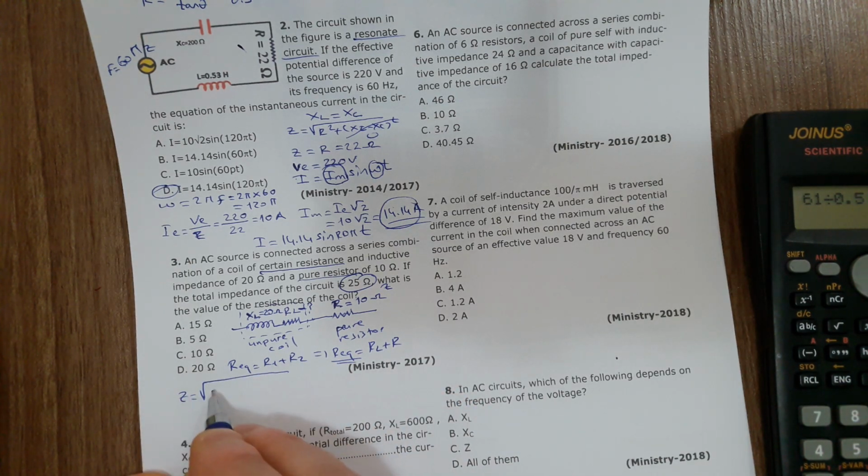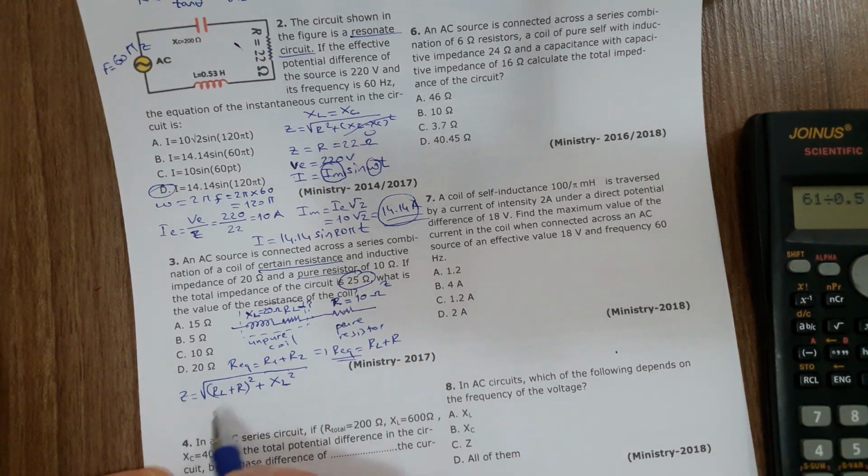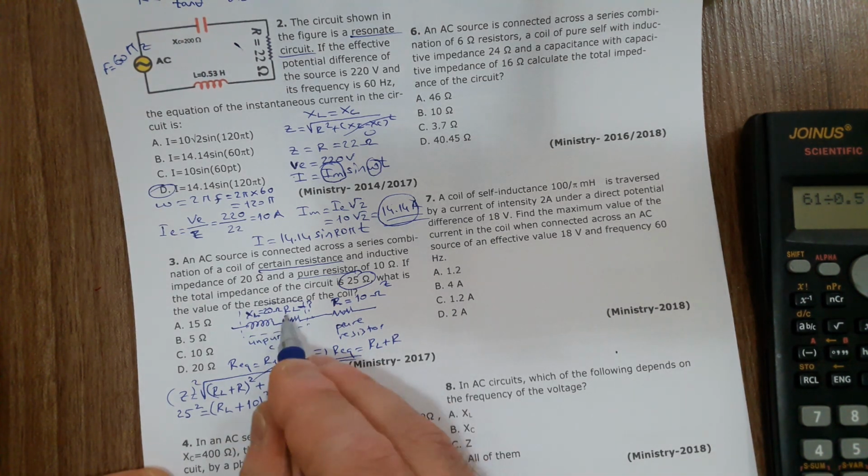Z equals the square root of R equivalent, which is (RL plus R) squared, plus (XL minus XC) squared. Because there is no XC, I will just write XL squared. After that, you are going to insert the values. Z is 25. Let's get the square and get rid of the square root. So 25 squared is equal to (RL plus R), which is 10, squared, plus XL squared, which is given as 20.